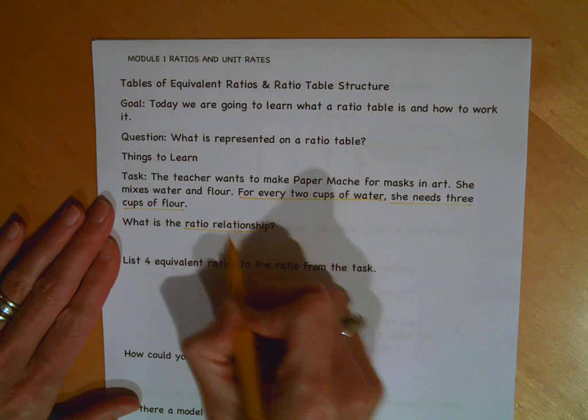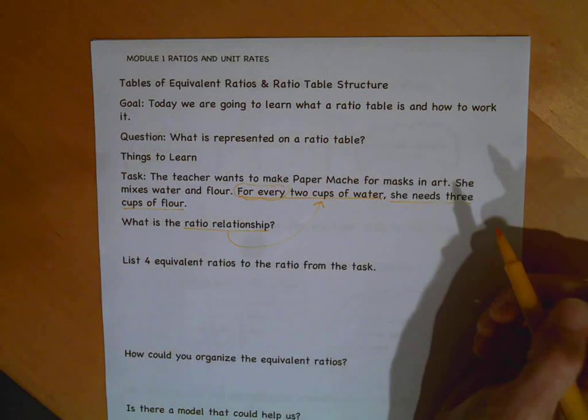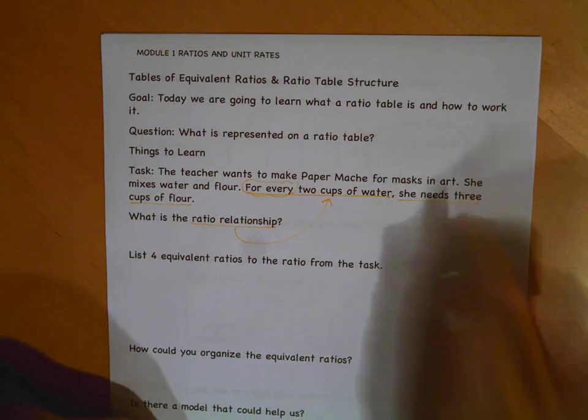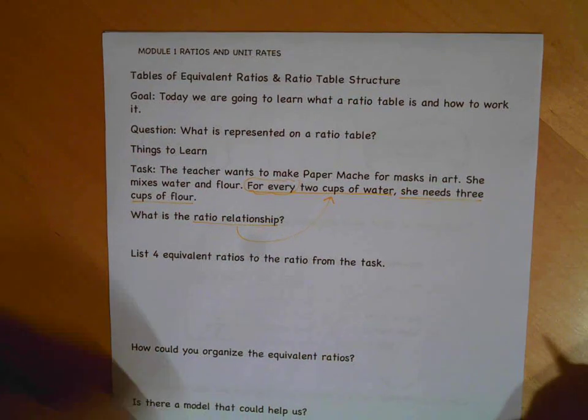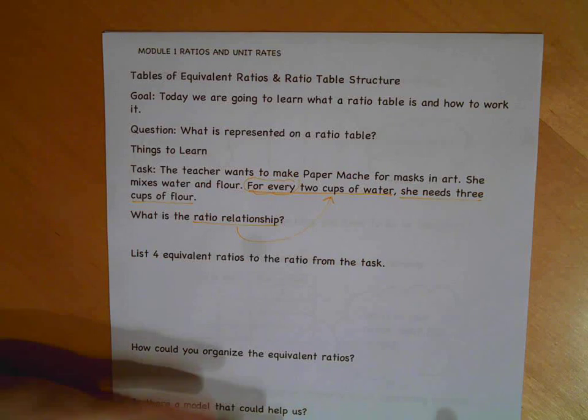So remember our ratio relationship language, there's your "for every" right there. It doesn't say "there are," but "she needs" could be the substitute for that. So the ratio relationship is, for every 2 cups of water, she needs 3 cups of flour. Okay, list 4 equivalent ratios to the ratio from the task.